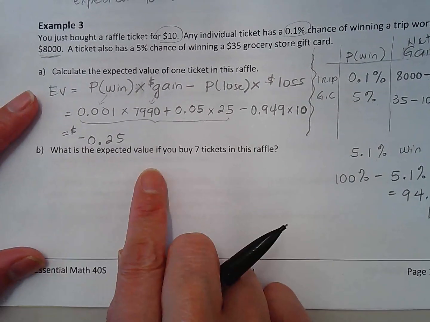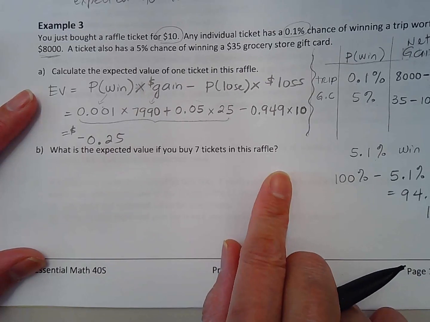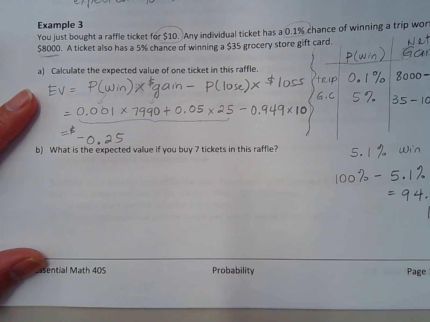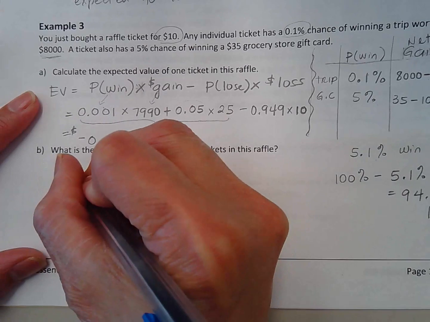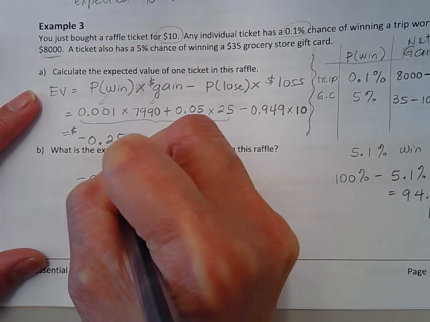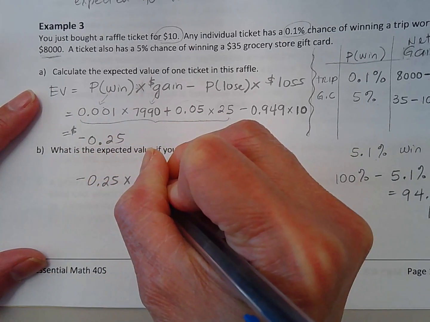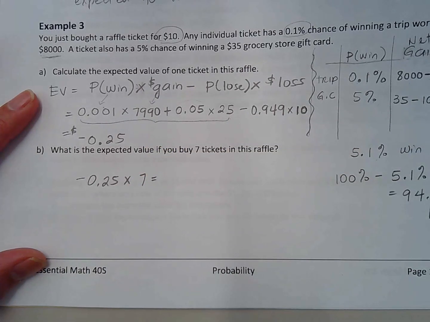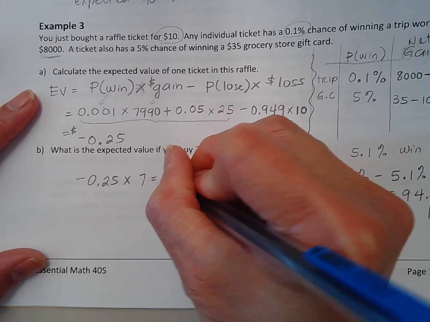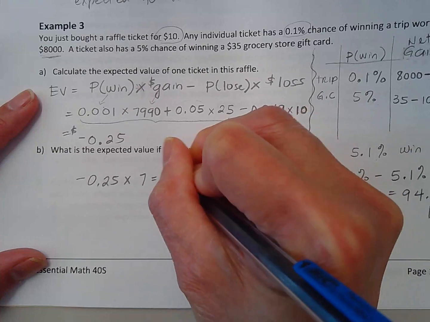So what is the expected value if you buy 7 tickets? If you play 7 times. So it would be negative 0.25 times 7. Negative 1.75.